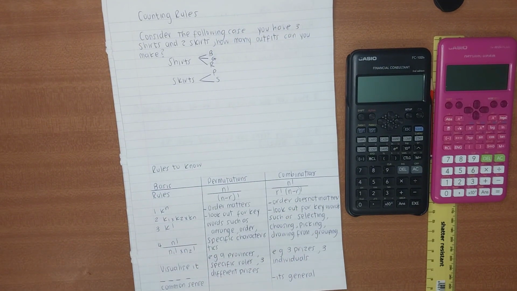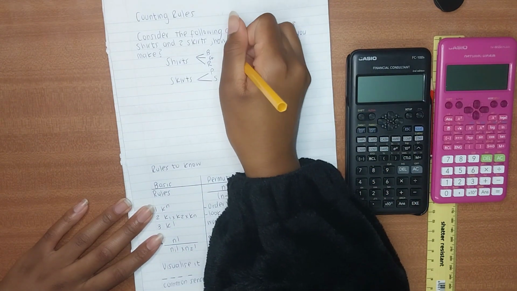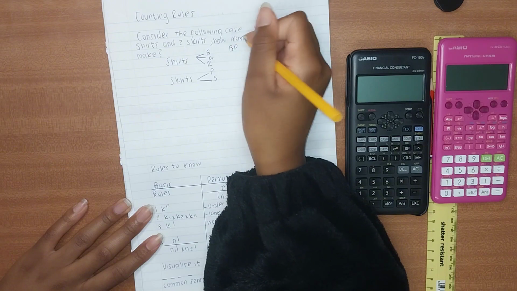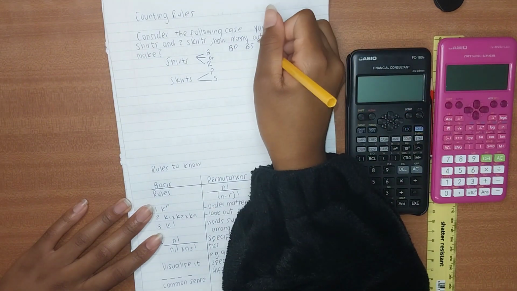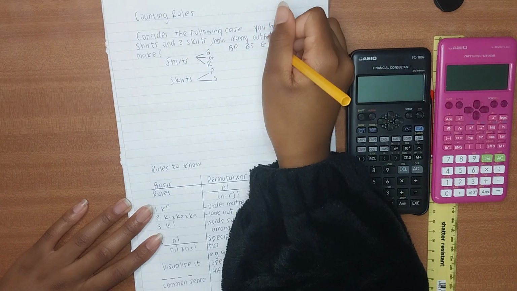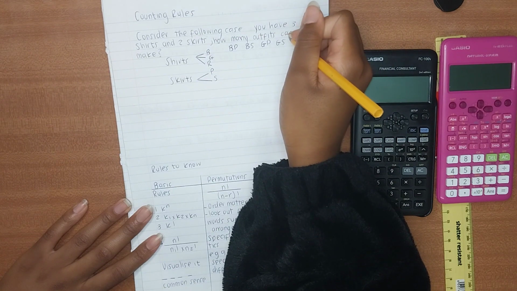As I was saying, you have 3 shirts, let's say they are blue, green, and red, and then you have 2 skirts, let's say they're purple and silver. So how many outfits can you make from these? You can have a blue shirt and a purple skirt. You can have a blue shirt and a silver skirt. You can have a green shirt and a purple skirt. You can have a green shirt and a silver skirt.